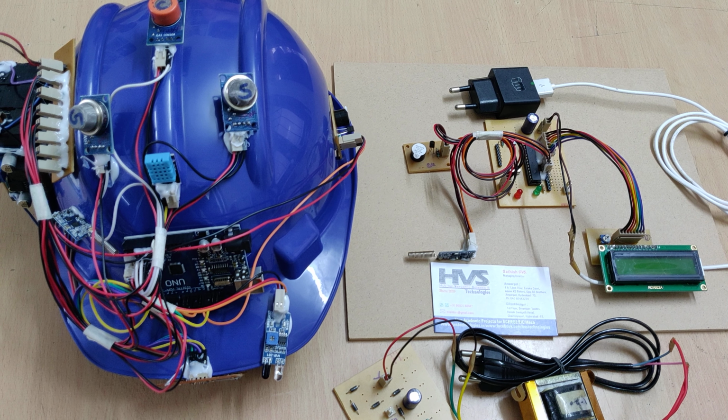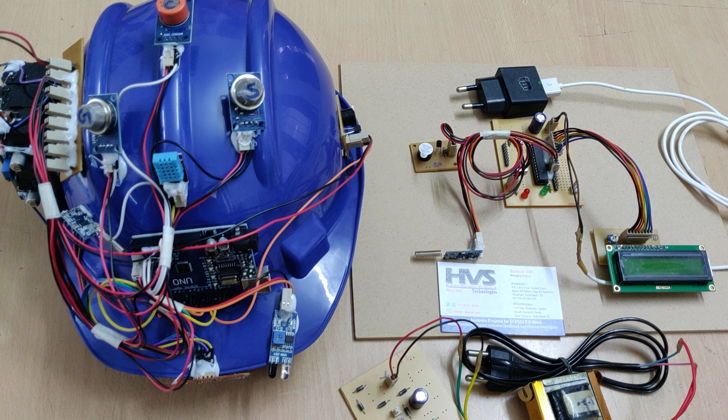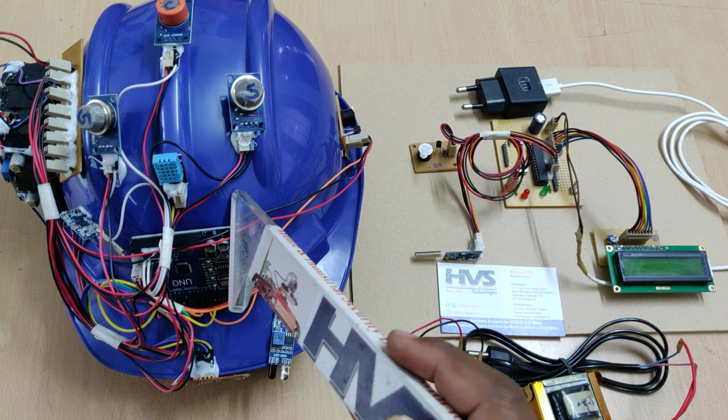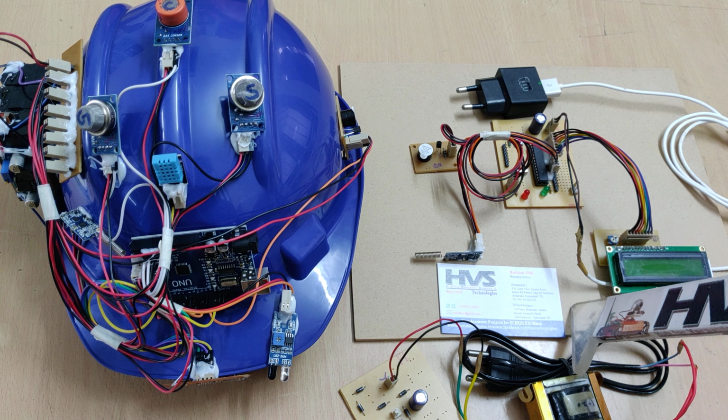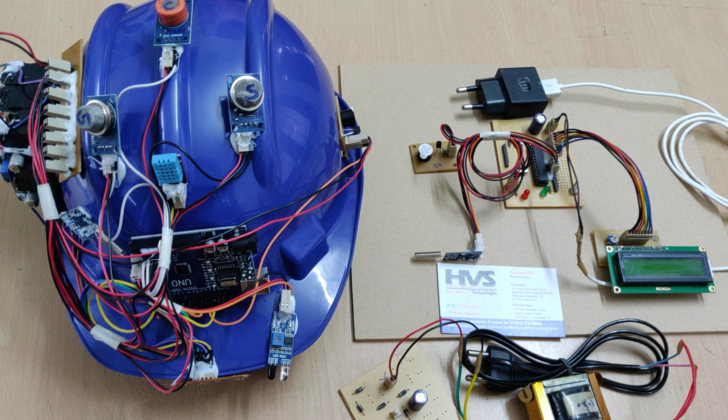Welcome to the project demonstration of the safety helmet system for coal mines. In this project we have two sections. One is the transmitter with the helmet and one is the receiver section. The receiver will be at the surface, and the transmitter will be with the employees, the coal miners.